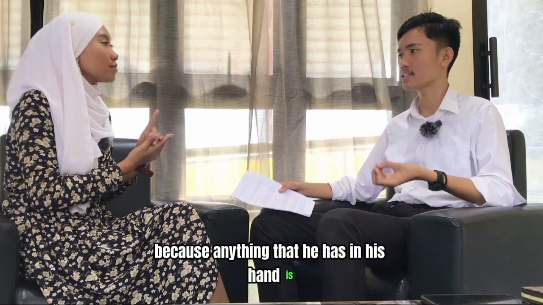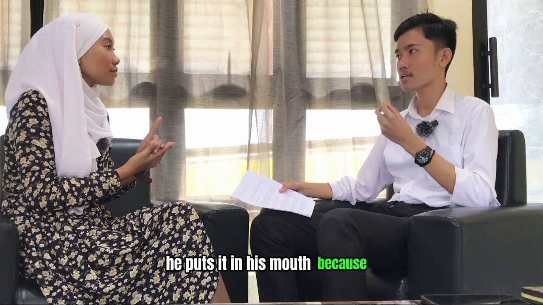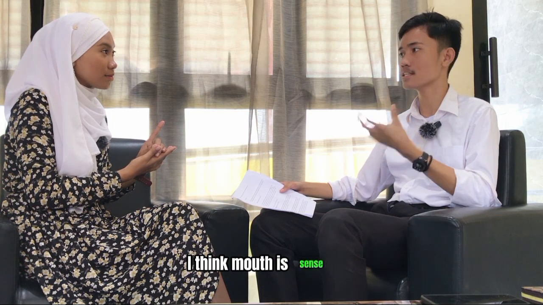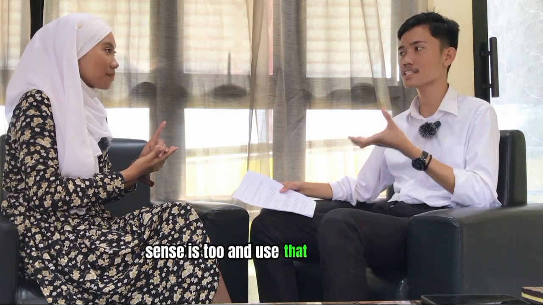Fascinating. So I guess my nephew belongs to this stage, because anything that he has in his hand he puts in his mouth. Because I think the mouth is a sense too. Yes. And he uses those senses for exploration, right? Yes, that's right.